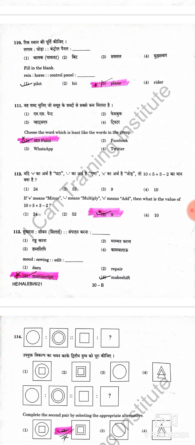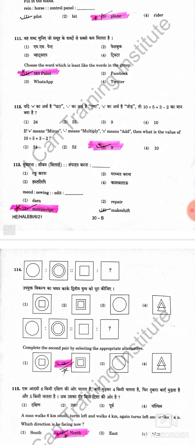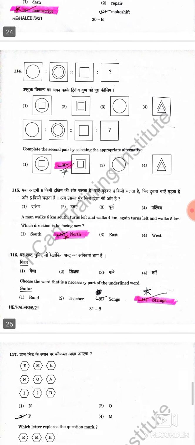Question number 112. If plus means minus, minus means multiply, multiply means add, then what is the value of 10 into 10 multiply 5 plus 3 minus 2? And the answer is option number 3. Question number 113. Mend into swing, edit, and the answer is option number 3. Question 114. Complete the second pair by selecting the appropriate alternative, and the answer is option number 2.